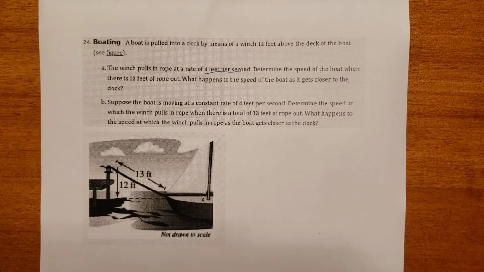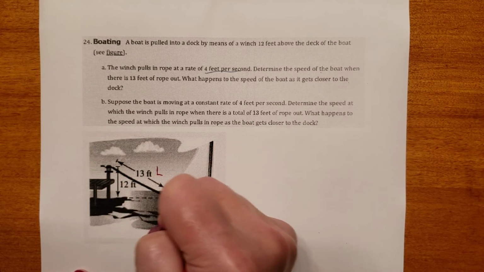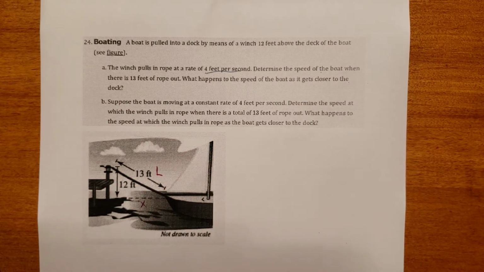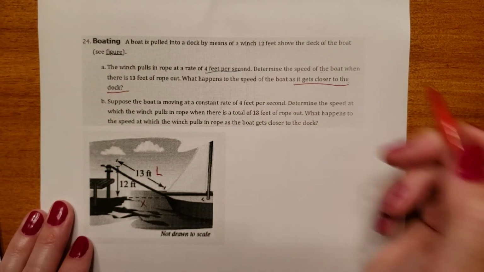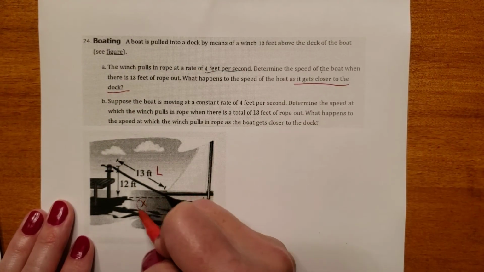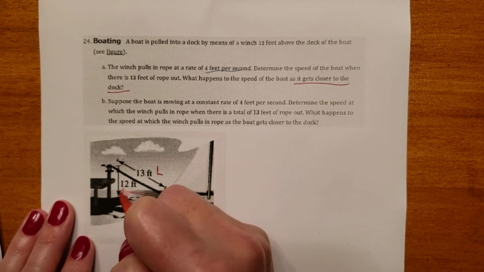All right. I'm going to call this the length of the rope. That side, we're going to call that x. So they want to know what happens to the speed of the boat as it gets closer to the dock. So that would be the letter x here. That's the boat coming in. So that's the speed of the boat coming in.